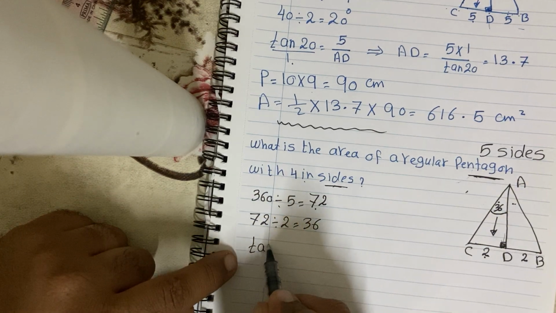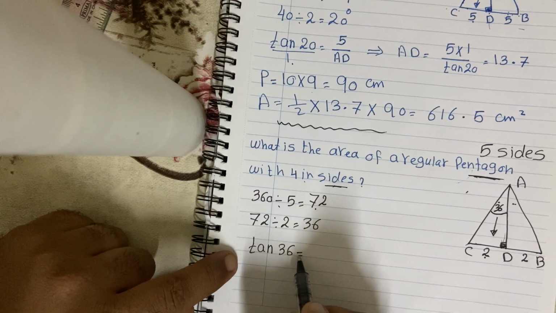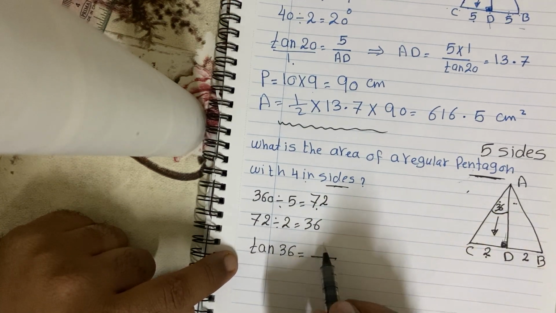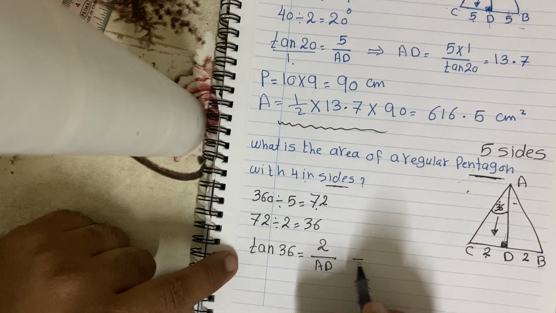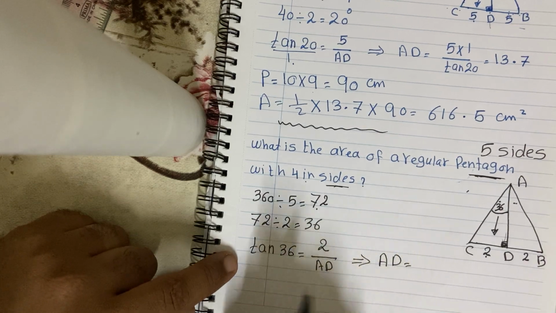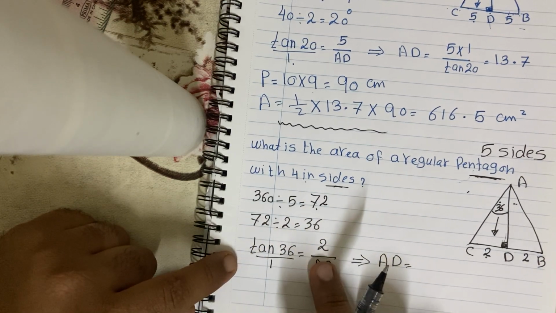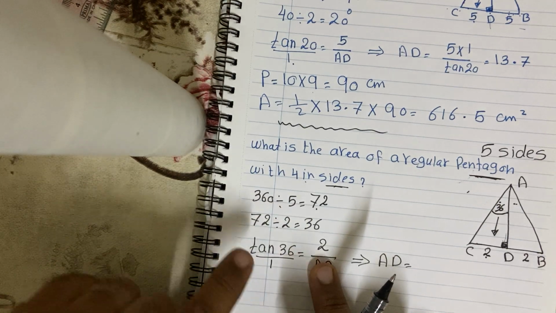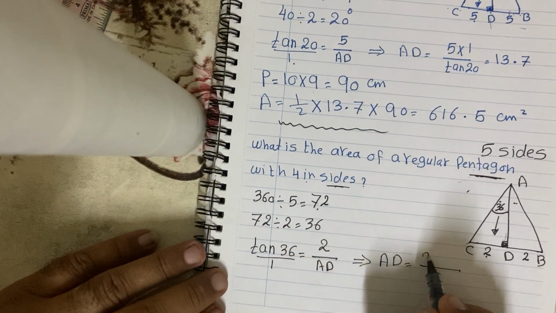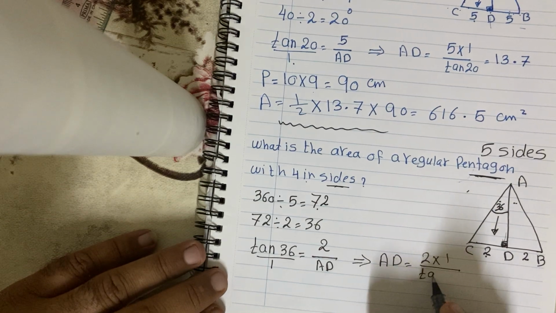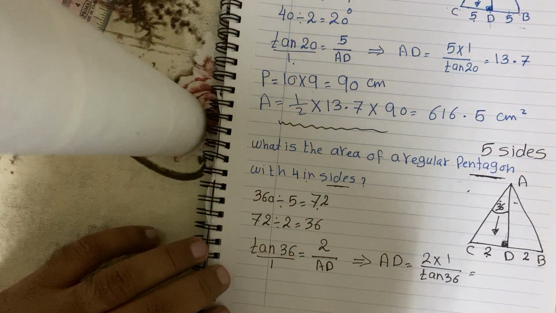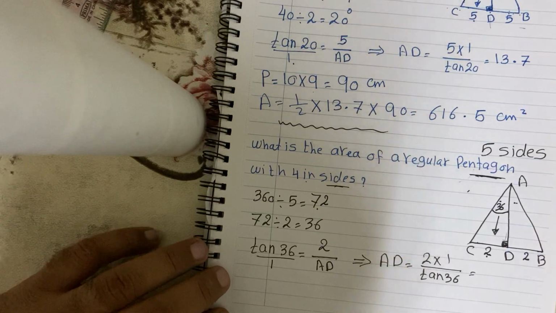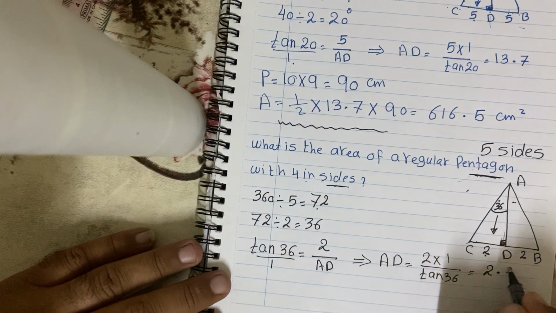So tan 36 equals opposite, which is 2, over adjacent, which is AD, the apothem. To find AD, it will be 2 times 1 over tan 36. The answer is approximately 2.8.